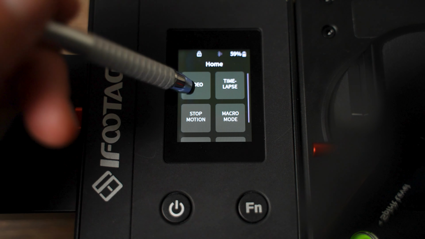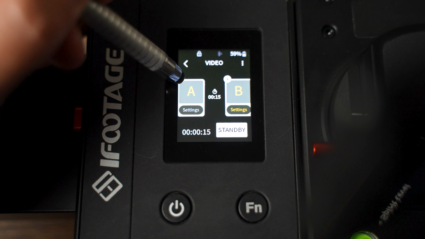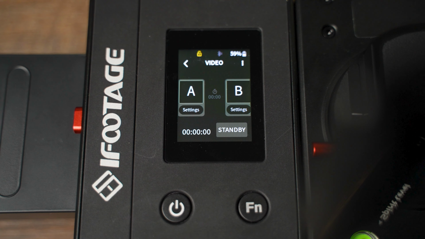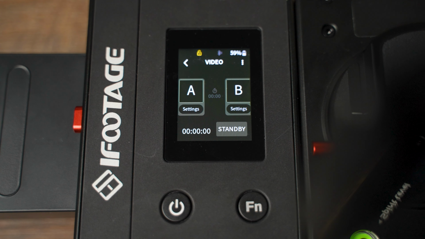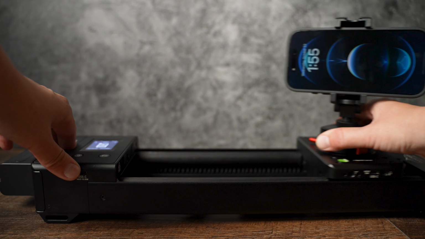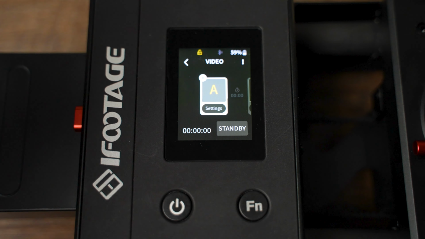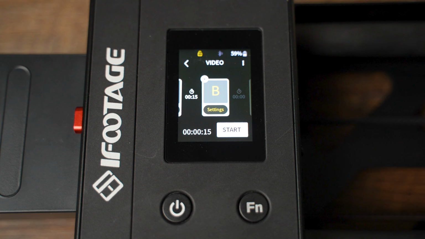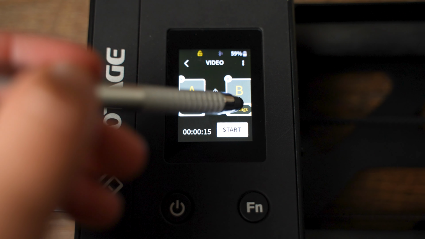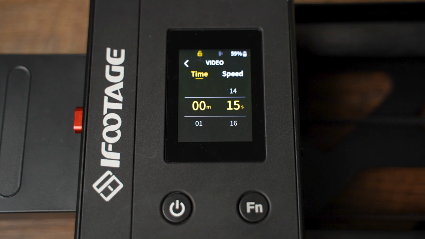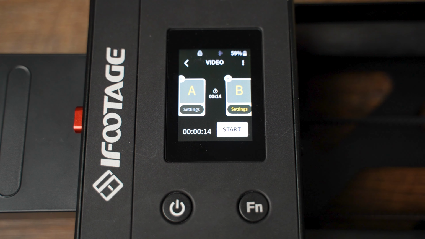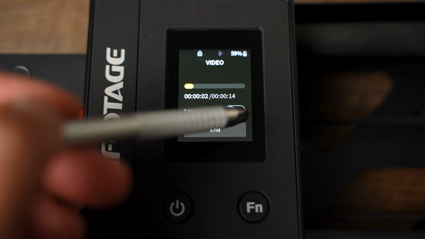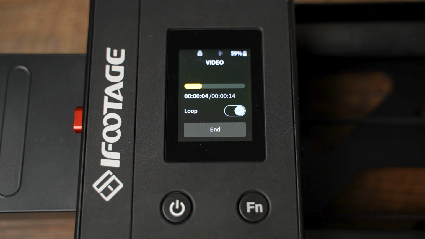If I go to video, for example, I can delete the points here. Press the power button and a function button at the same time to unlock the slider. Move it to starting position. Press A. Move it to end position. Press B. You can get more positions if you like to. Then go to settings and select desired time and speed. All I have to do now is select start. I can also loop the movement, meaning it will keep going back and forth.